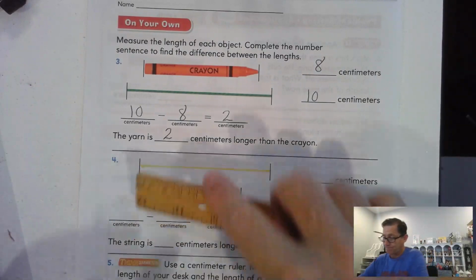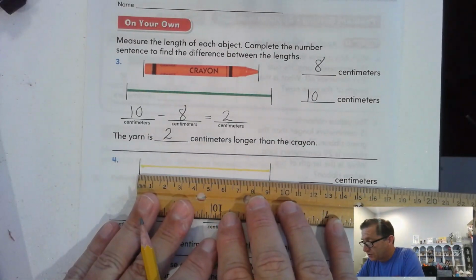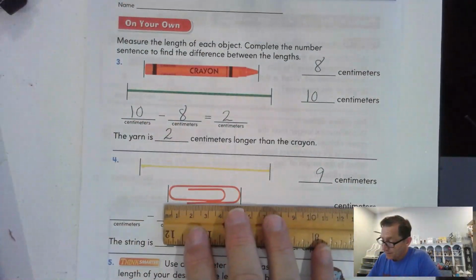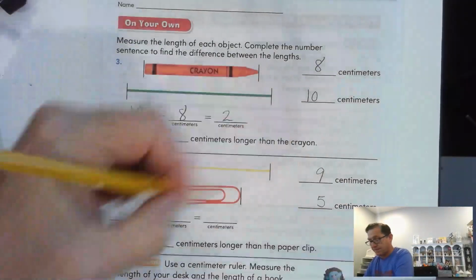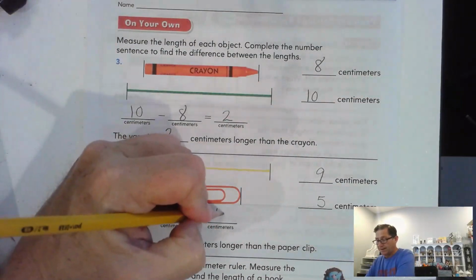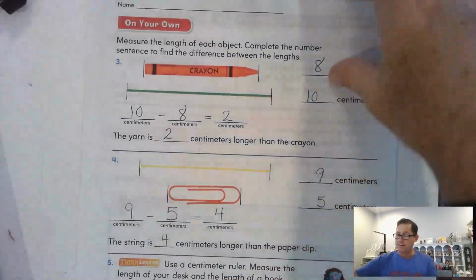All right, number 4. The yellow string is 9 centimeters. The paper clip looks like 5 centimeters. So what's the difference between them? 9 take away 5 is 4. So the string is 4 centimeters longer than the paper clip.